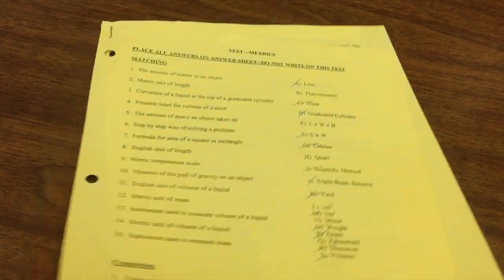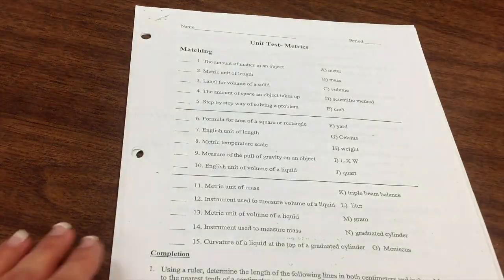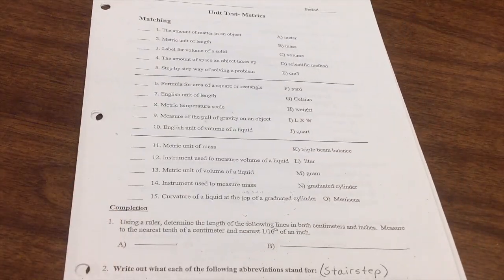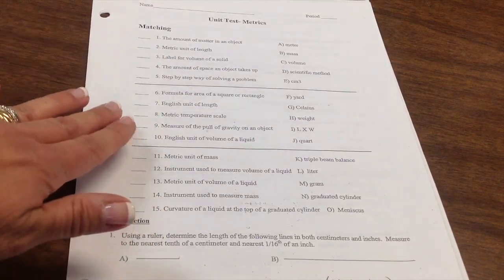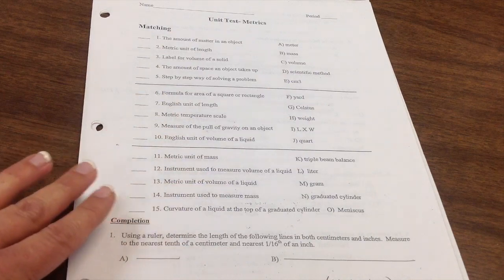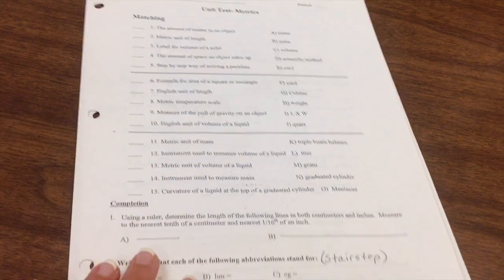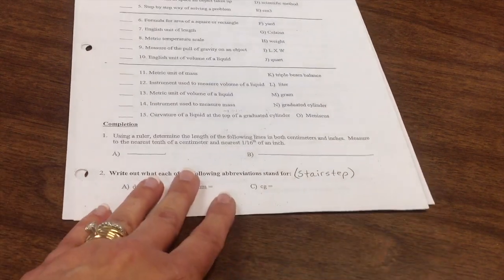So one version that I created for modification on this test is this version here. It looks very much like the version I just showed you. As you notice, I broke up the matching section into parts. I've chunked it so it's a little bit less overwhelming. But again, it's the same information.